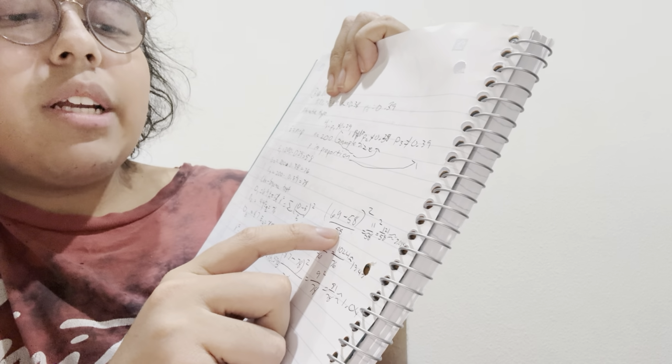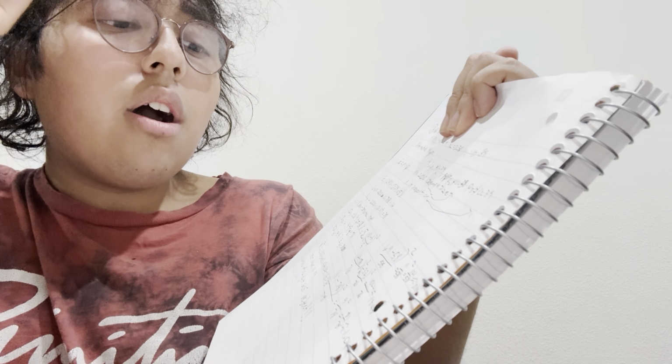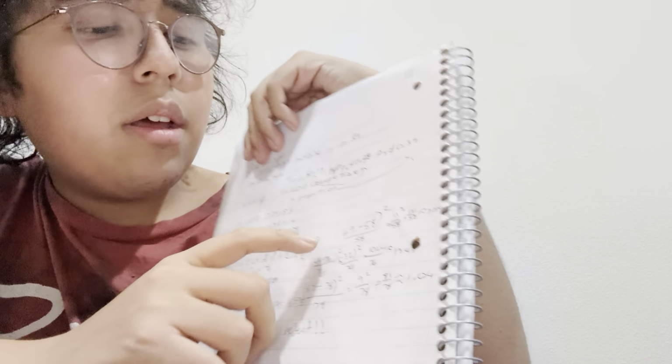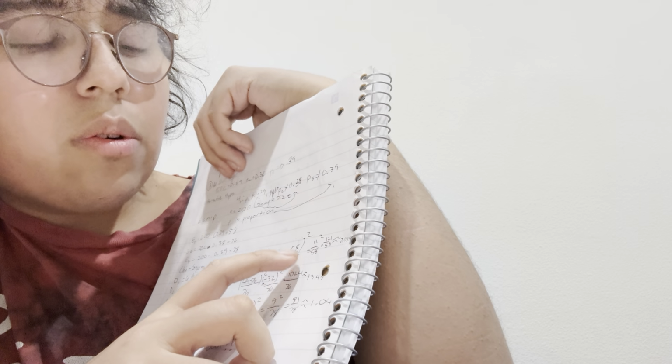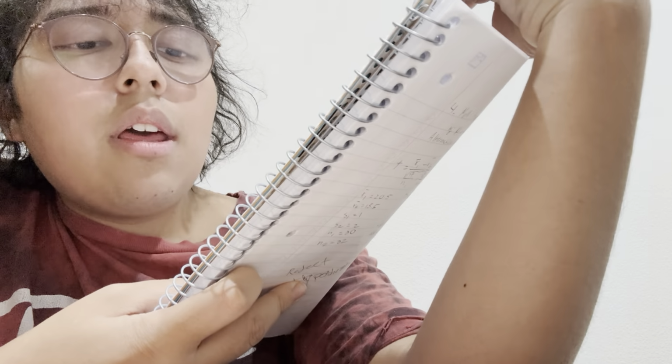So you do 69 minus 58, because the equation is O minus E, squared, divided by E, to the power of 2. Here you can see 69 minus 58 squared divided by 58, and then we get approximately 2.085 from here.